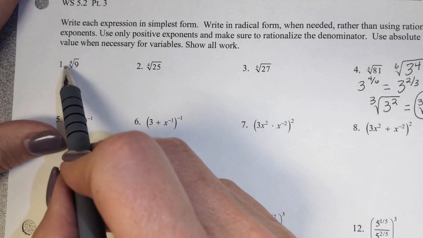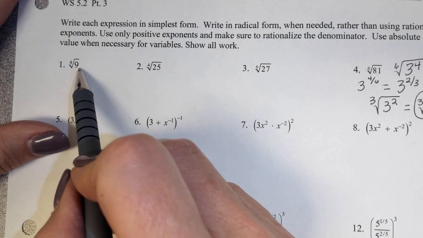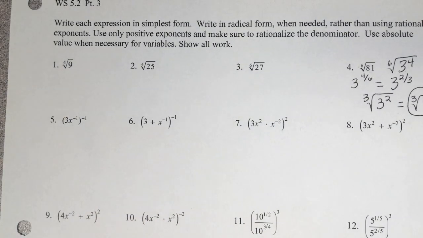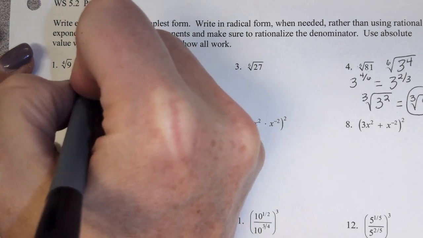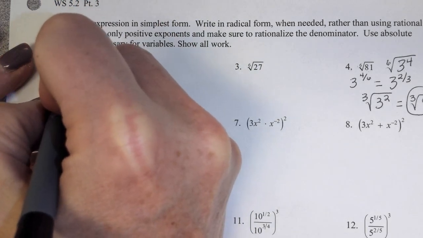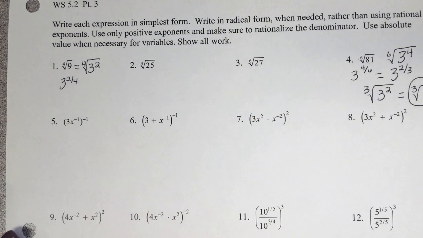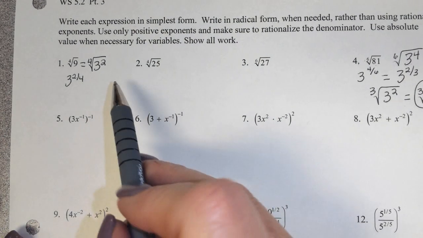I want you guys to go back now and try number 1. How would we rewrite number 1 in simplest radical form? Try it. Carson, did you get it? Not yet? Look what I did.